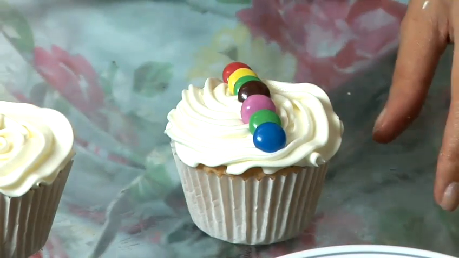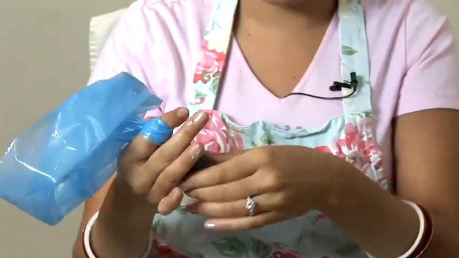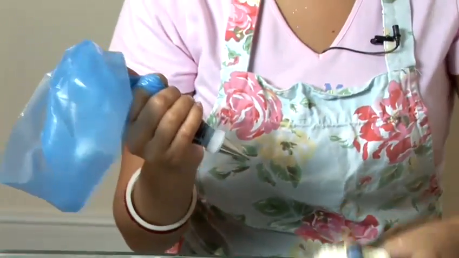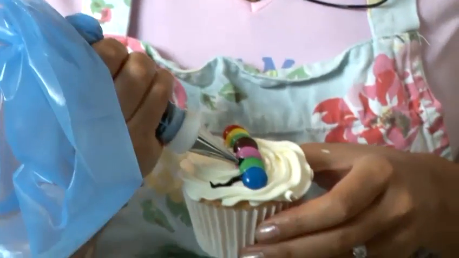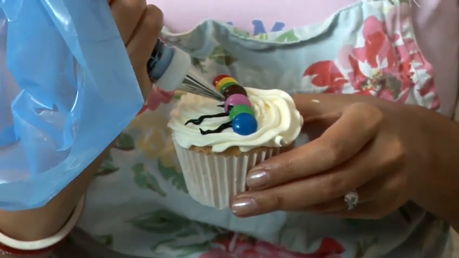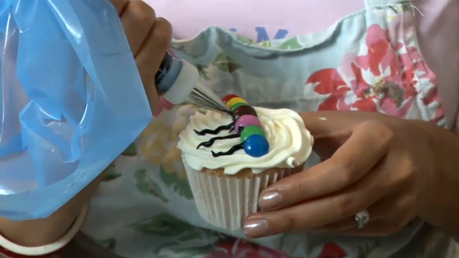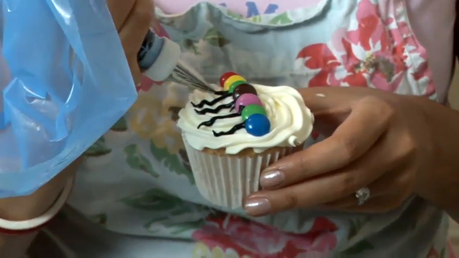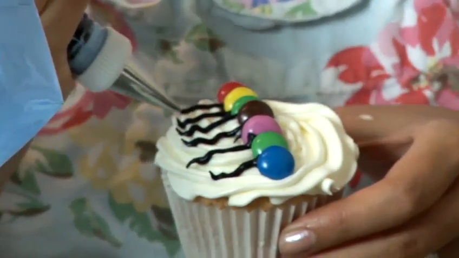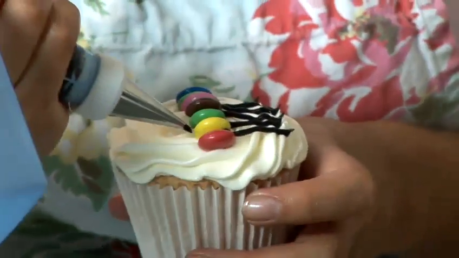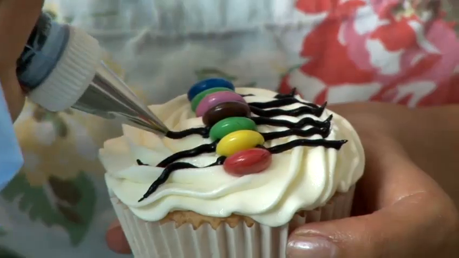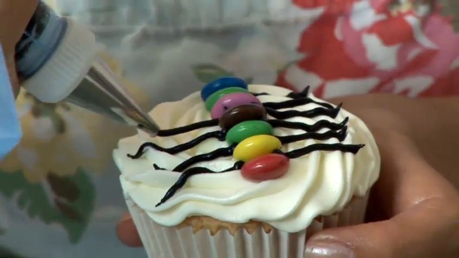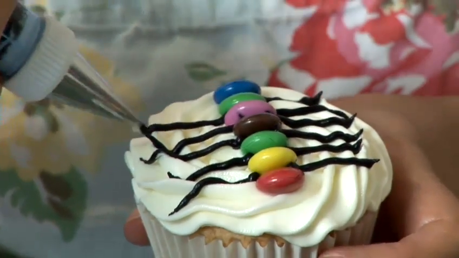And then taking some black icing, pop that in a cone and actually pipe legs for your creepy crawly coming outwards. And there we have a lovely, colourful and cool cupcake design for a children's party.